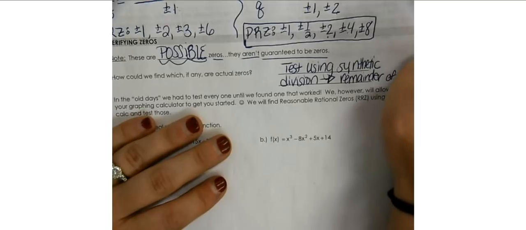And back in the day when I was in high school, we used to have to do that. I would get my list of possible rational zeros, and I'd start with the number 1, and I would do synthetic division over and over again until I found one that worked.